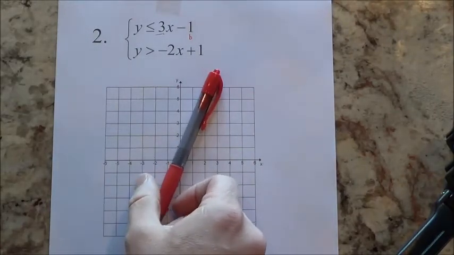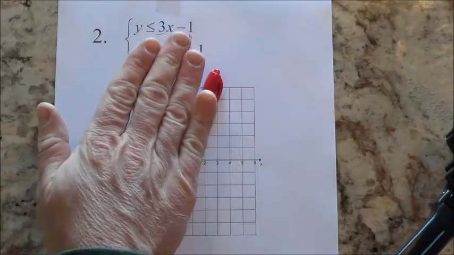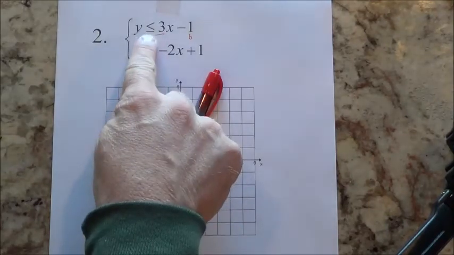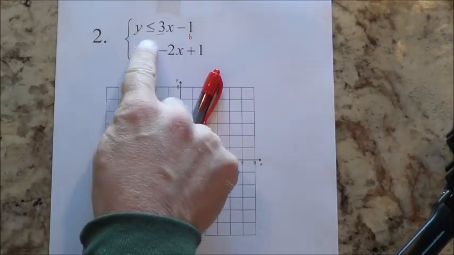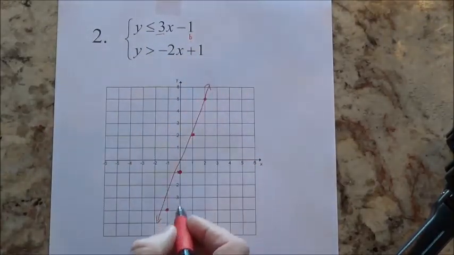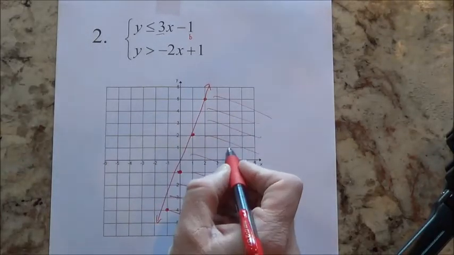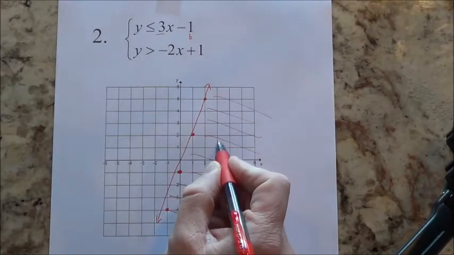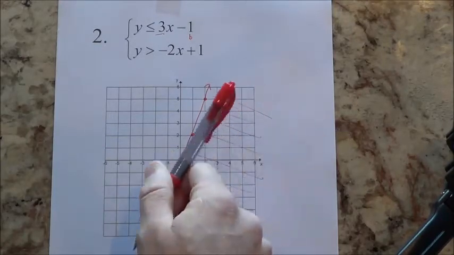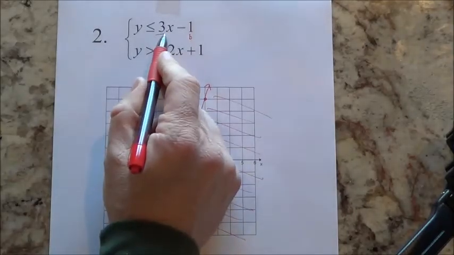Now, either points on this side are correct or points on this side are correct, so we have to decide which. Since it says less than or equal to, and it's in this y equals mx plus b form, we're going to shade below. So it's going to be everything shaded below. All these points over here, (4, 1), (3, 1), (3, 2), (3, 3), these are all solutions to this inequality. Now we want to graph the other because we want to make it true for both.